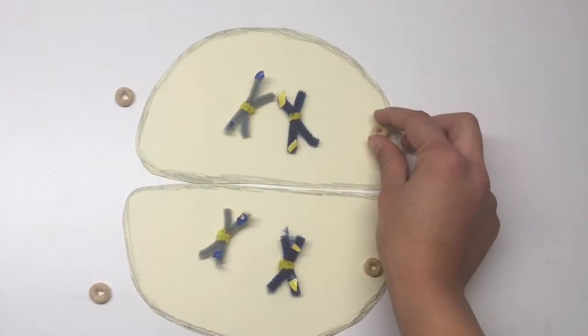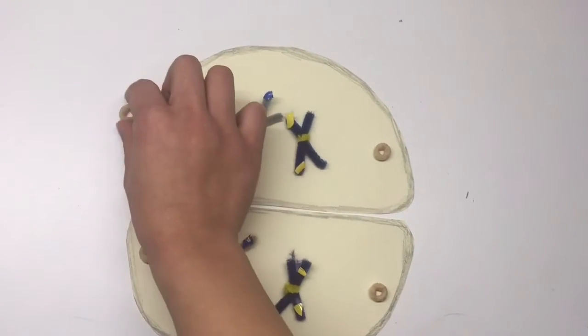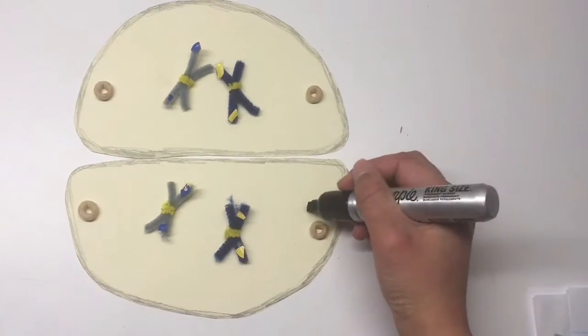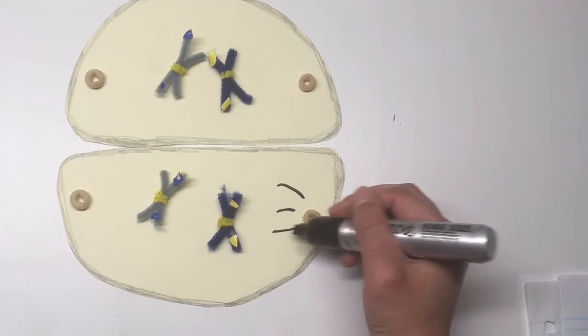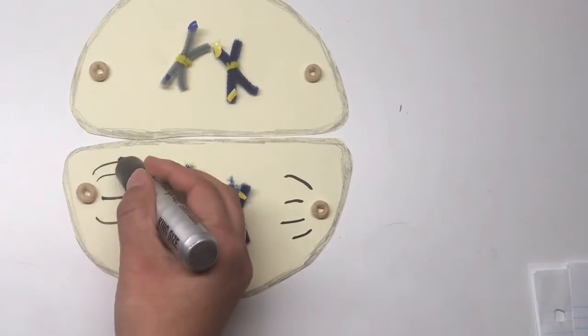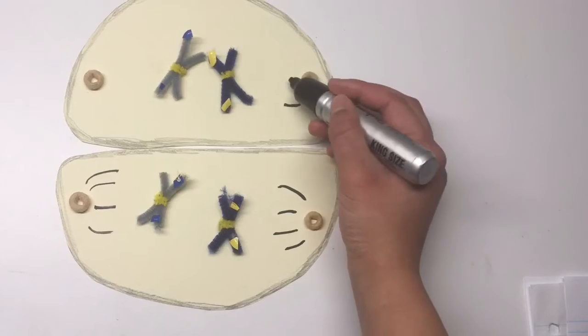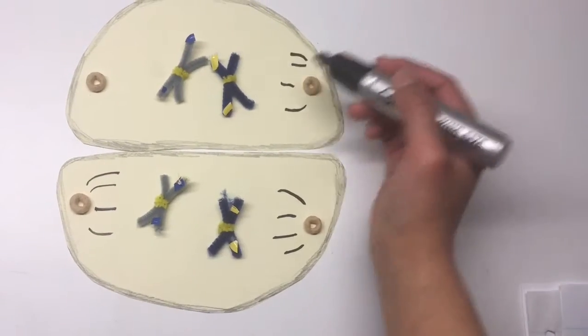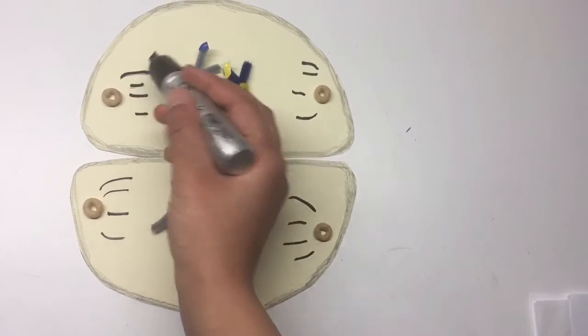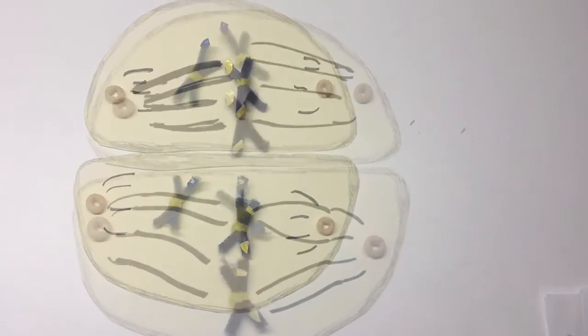After meiosis 1 is over, meiosis 2 occurs. In this, a new equatorial plate is visible. The first phase is prophase 2. This is when the nuclear envelope breaks down and a new spindle forms. In metaphase 2, spindle fibers bind to both sides of the centromere.